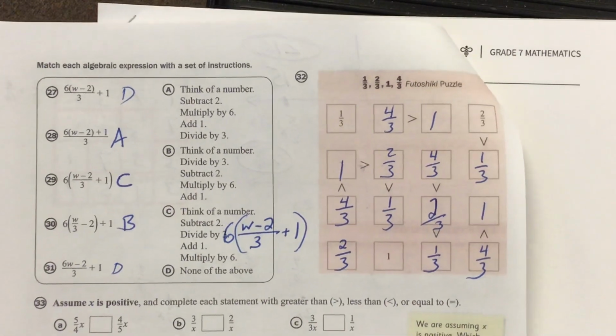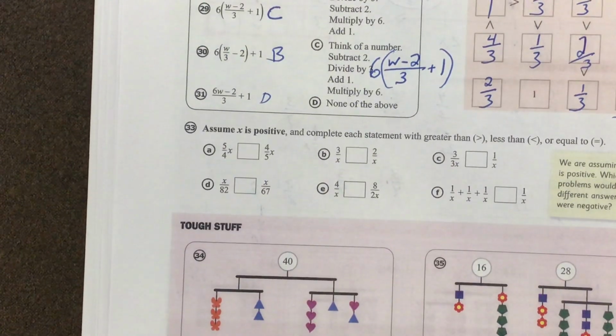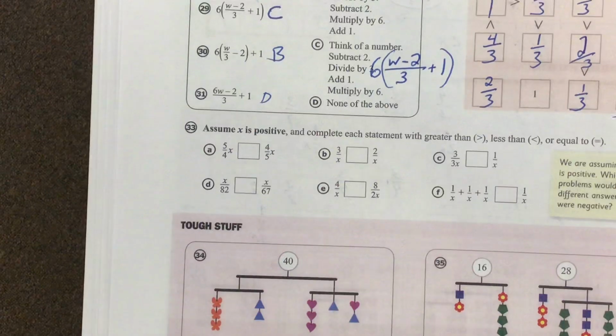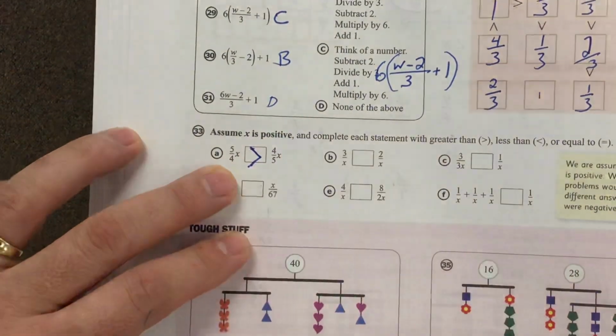That was pretty easy. Question number 33 says assume x is positive. Which one is bigger? 5/4 or 4/5? 5/4. And you can think about it as grades. 5 out of 4 would be better than 4 out of 5.